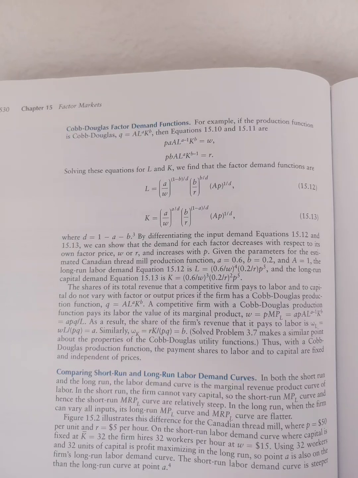Cobb-Douglas factor demand functions. For example, if the production function is Cobb-Douglas, Q equals A times L to the power A, multiplied by K to the power B, then equations 15.10 and 15.11 are P times A times L to the power A minus 1 multiplied by K to the power B equals W, and P multiplied by B multiplied by A multiplied by L to the power A multiplied by K to the power B minus 1 equals R.